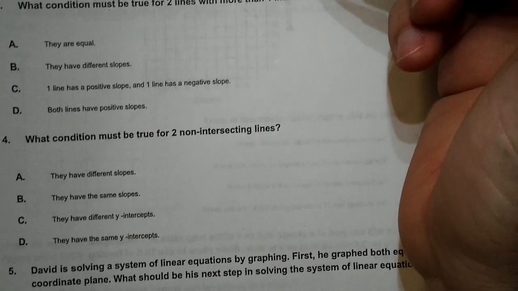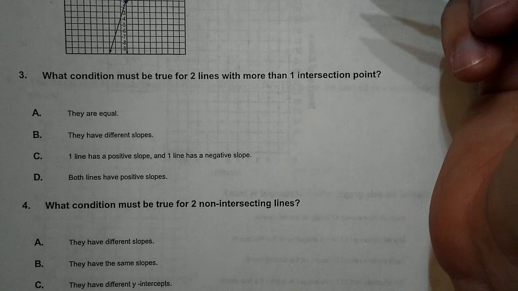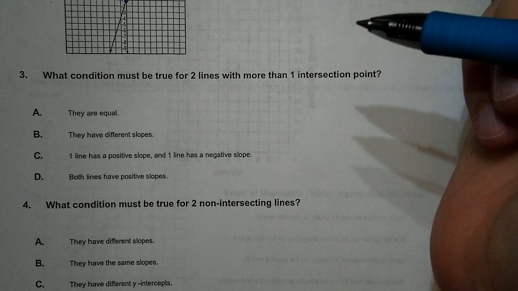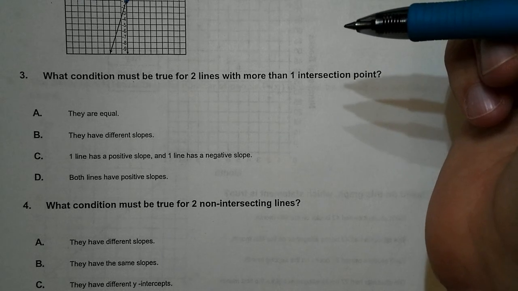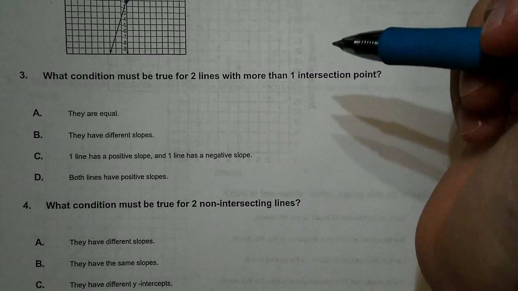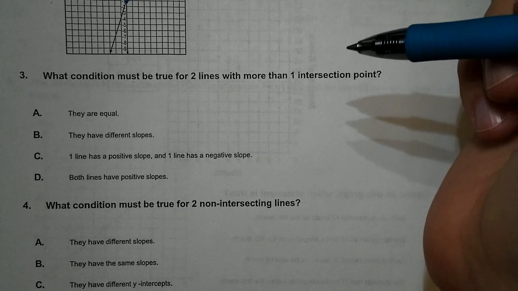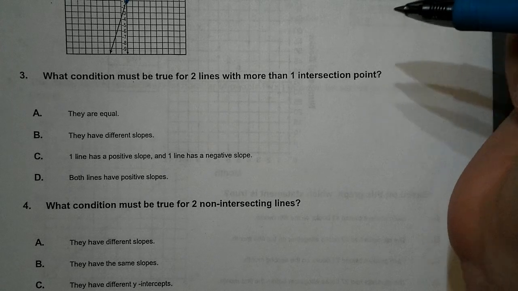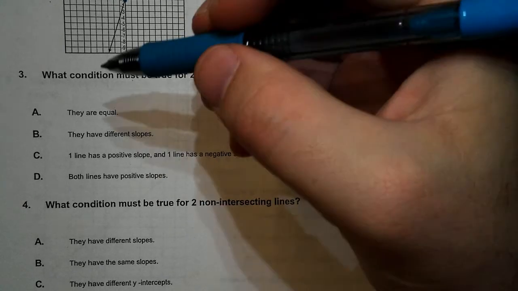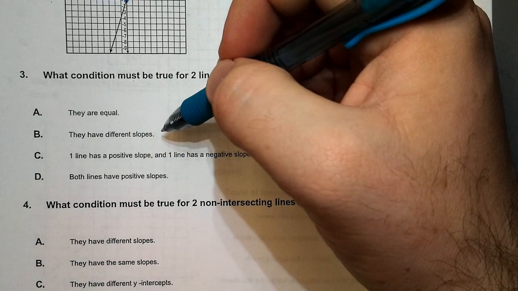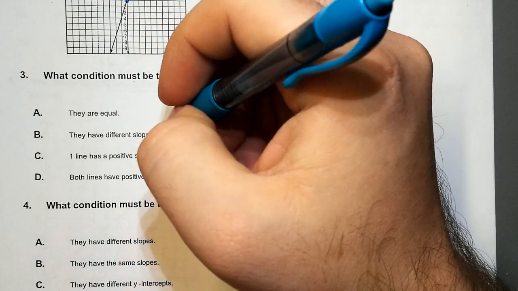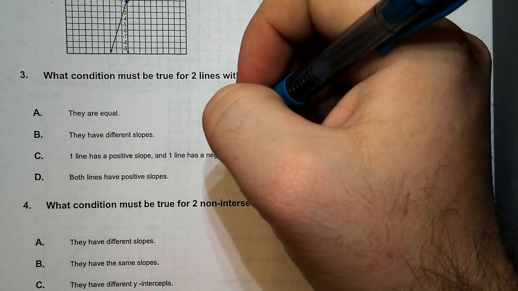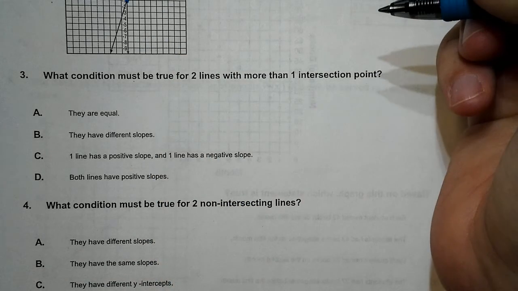Number 3 says what condition must be true for two lines with more than one intersection point? So, has to be true for more than one intersection point. Well, they could be equal. Of different slopes. They have one positive, one negative, or they both have positive slopes.